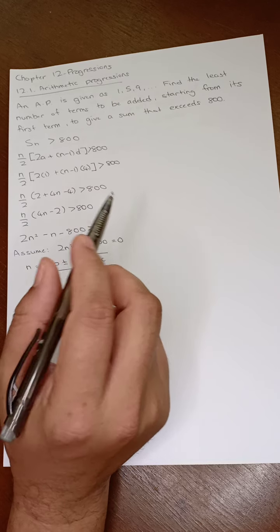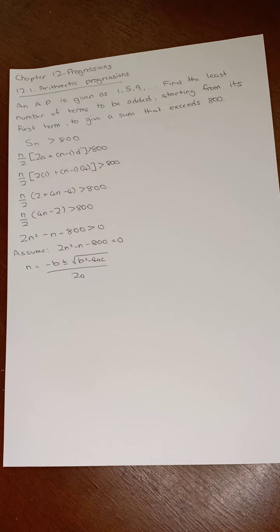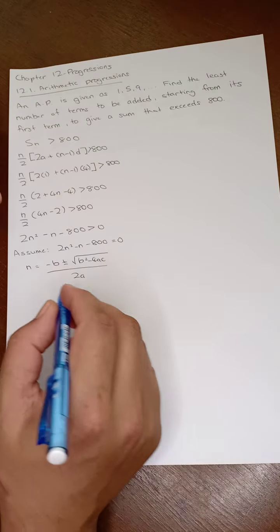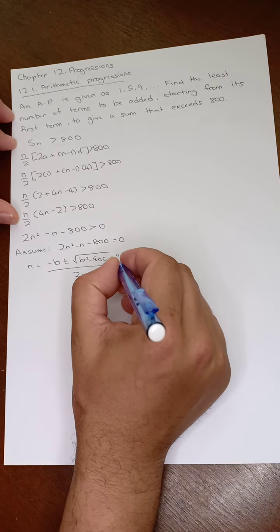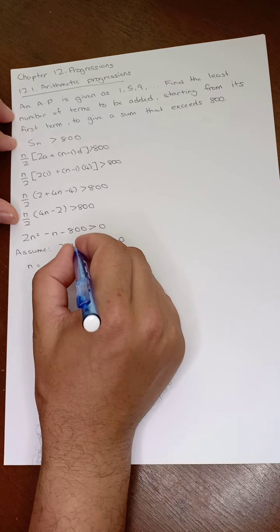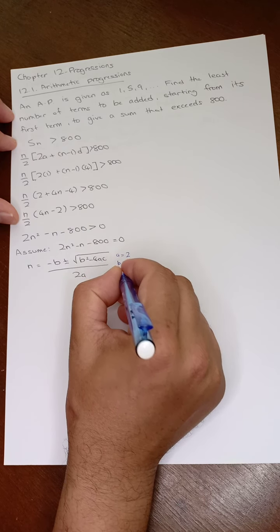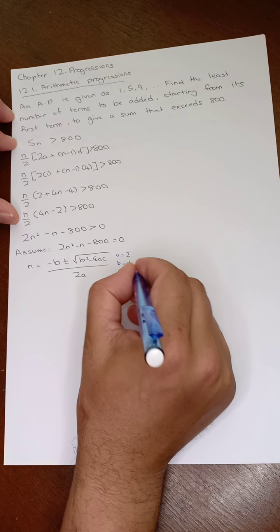So what is the value of a, b and c? Right here, a is 2, b is negative 1, c is negative 800.